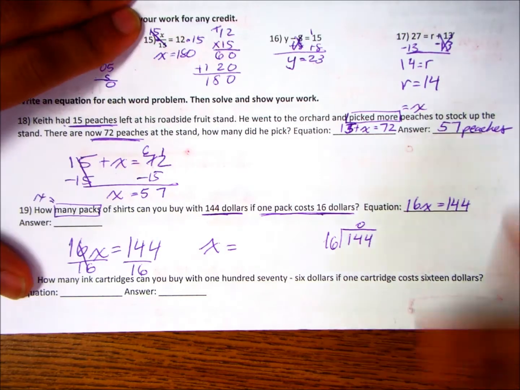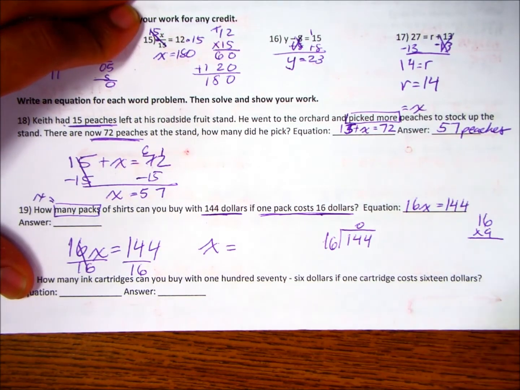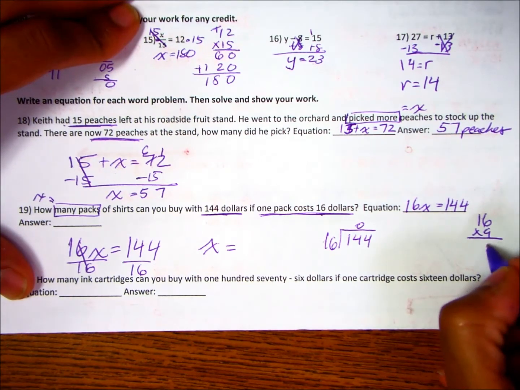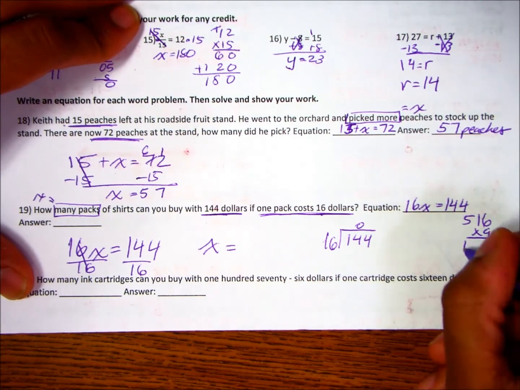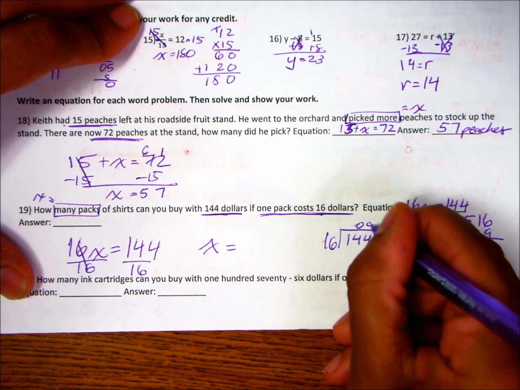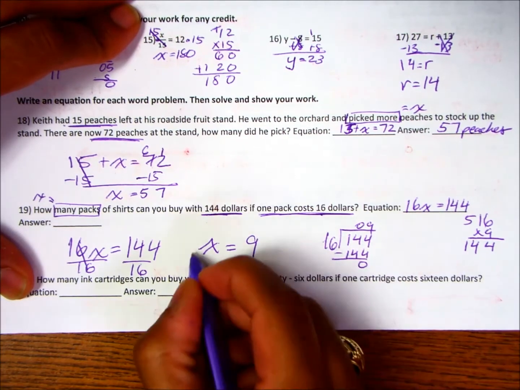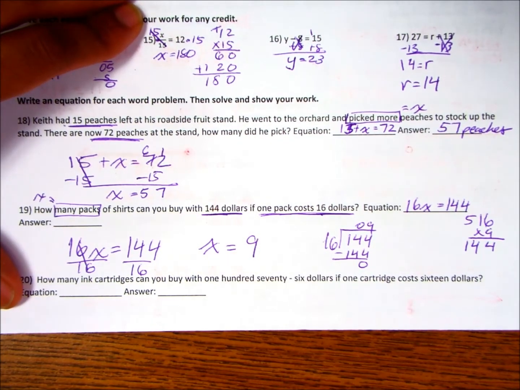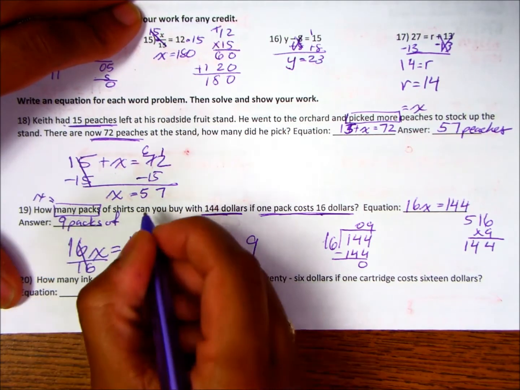Okay. So if I do 16 times 9, okay, 6 times 9 is 54. 9 plus 5 is 14. So x is equal to 9. And that's 9 packs of shirts.